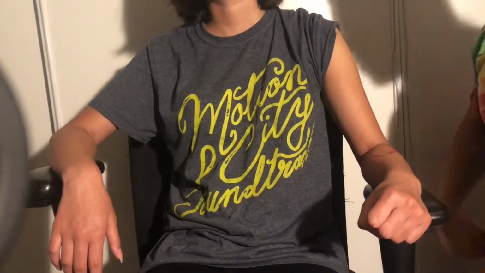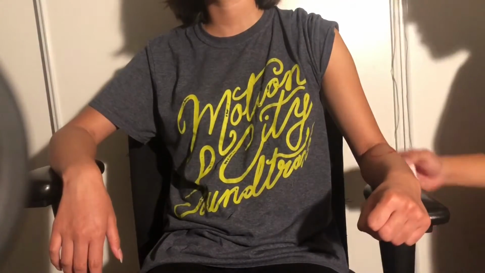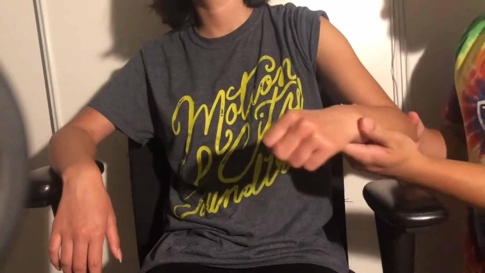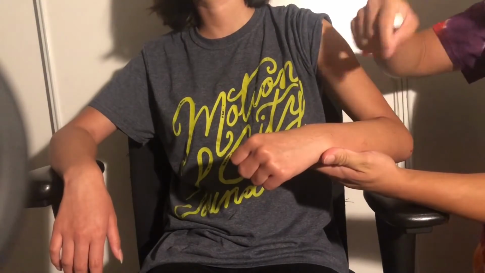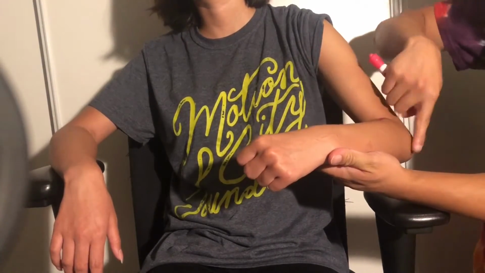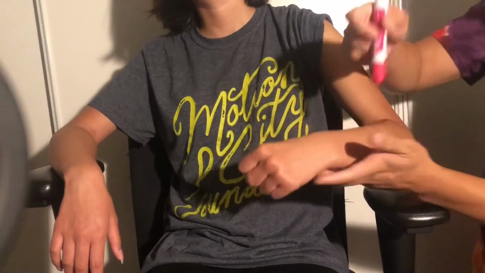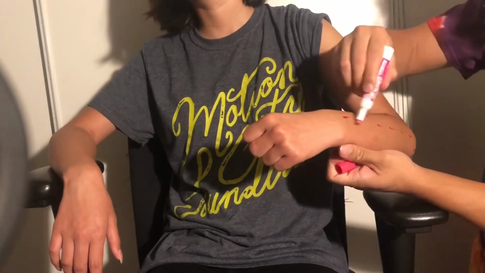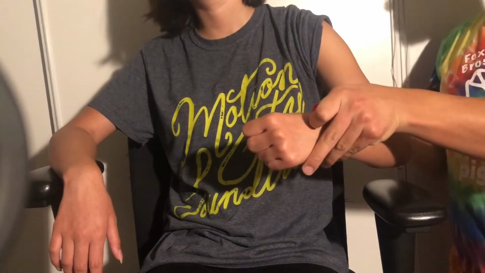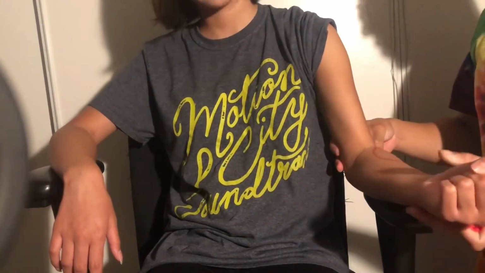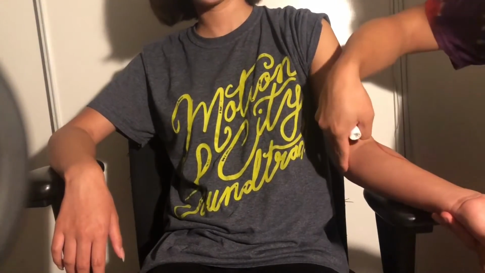Next, we have the wrist flexor and extensor group. The wrist extensors are going to be located on the dorsal side of the forearm, and they're going to attach to the lateral epicondyle. So they should be here. And the wrist flexor group is going to be on the opposite side, and they're going to attach to the medial epicondyle.